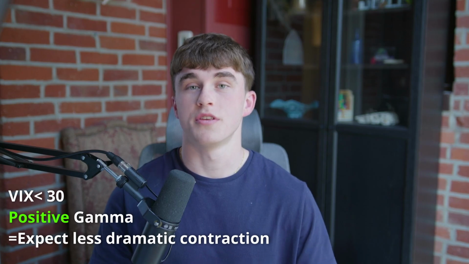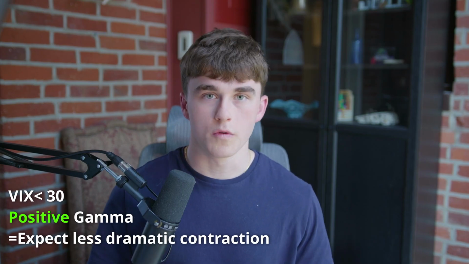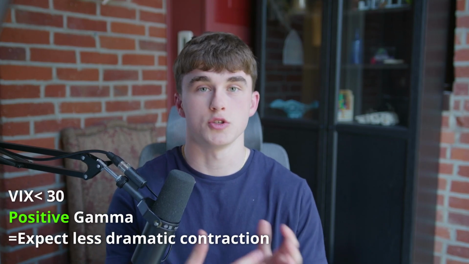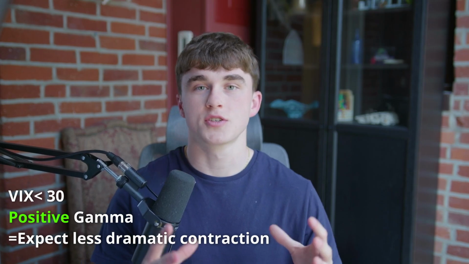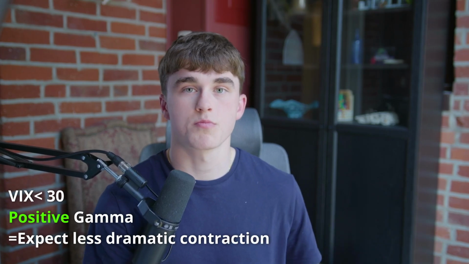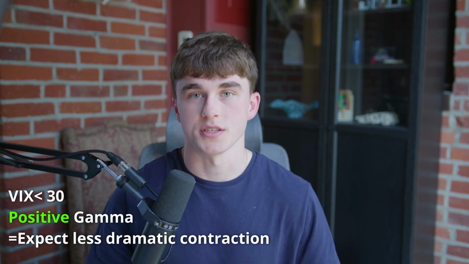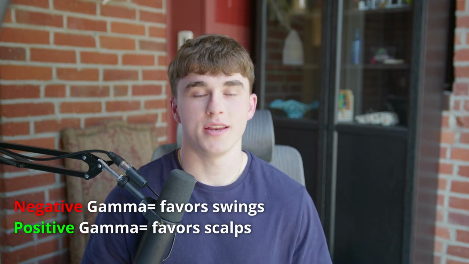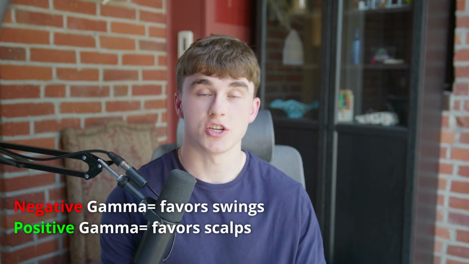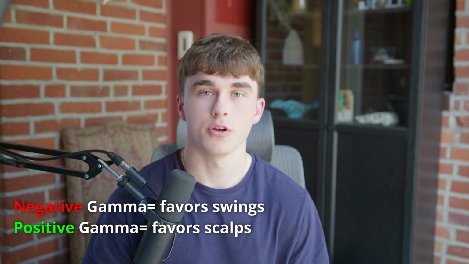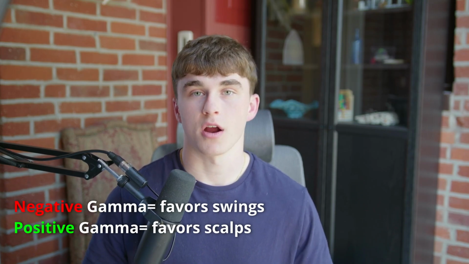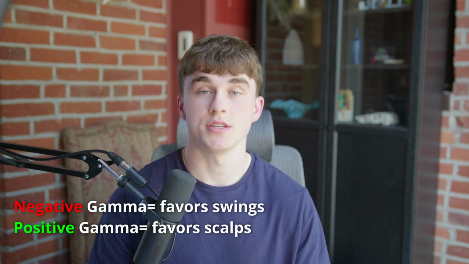Now in positive gamma with the VIX under 30, there's no special rule for this one because you do just expect it to be bought up and sold off, but it's going to be less dramatic than previous price action as a VIX over 30 positive gamma is. And if you haven't figured it out already, negative gamma favors those swing trades intraday or maybe over a multi-day period, while big positive gamma environments favor those range trades and scalp trades.